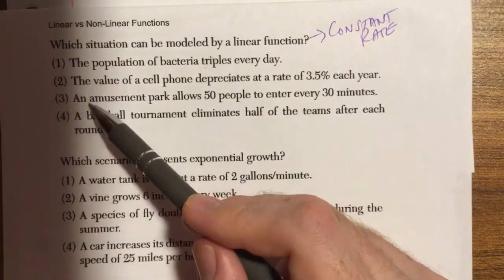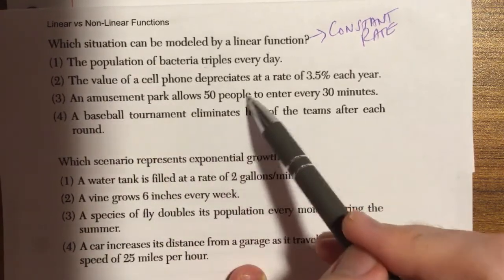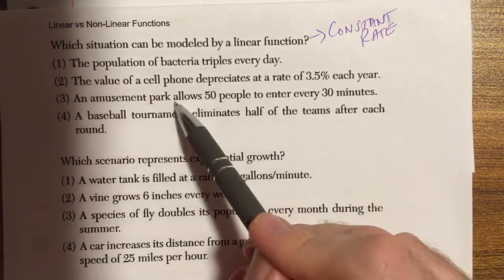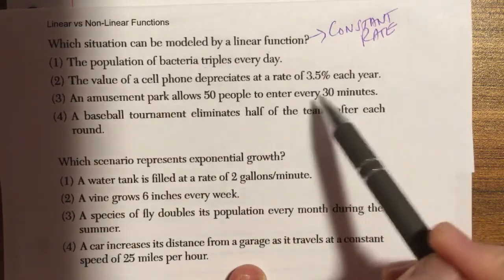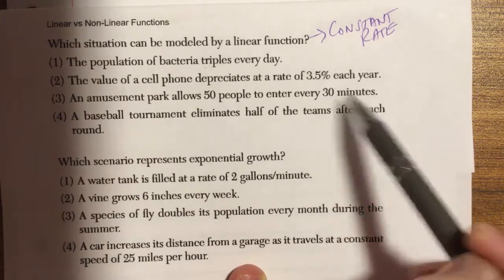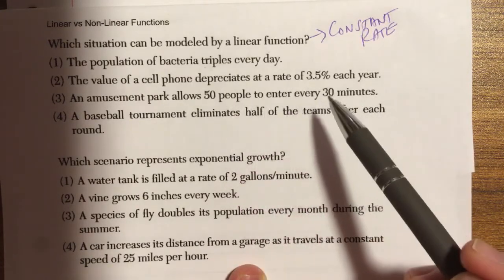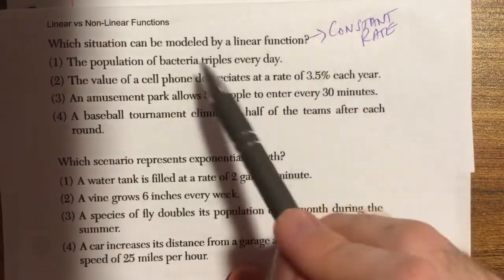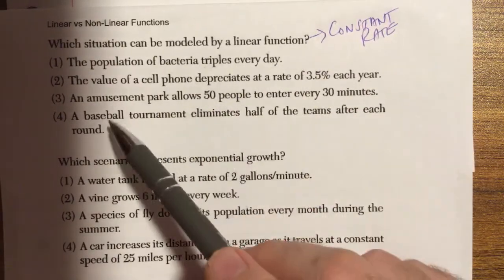Choice 3, an amusement park allows 50 people to enter every 30 minutes. So right there we can sort of see a rate happening. Every 30 minutes, 50 more people can enter the park. So I'm seeing a constant rate going on there, so that's making me think that that's the linear situation.